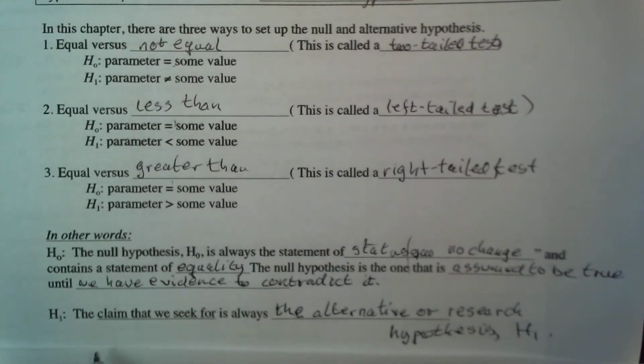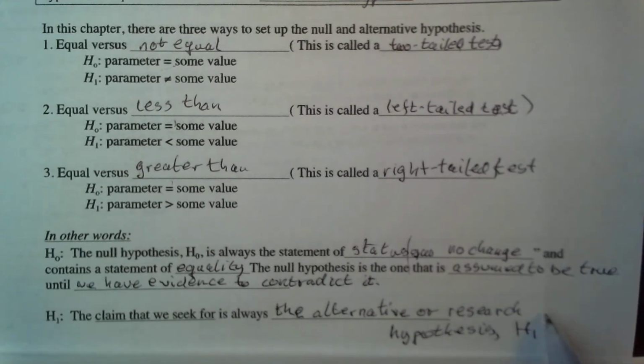And H1, the claim that we seek, is always the alternative or research hypothesis.